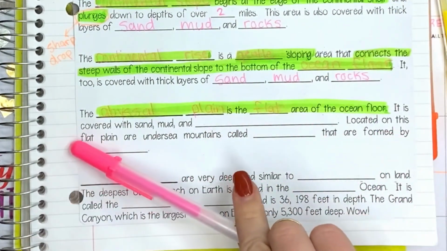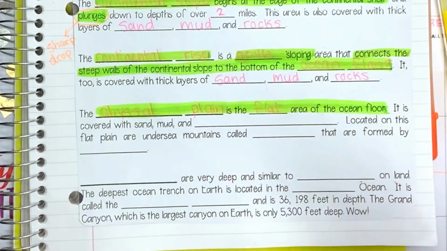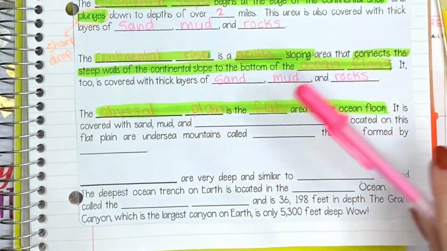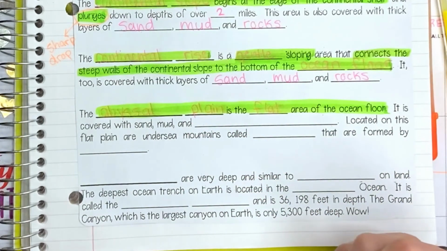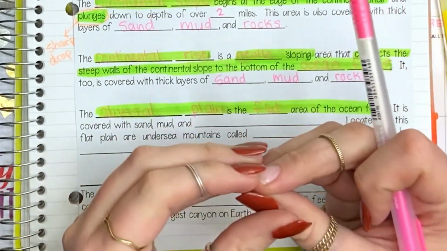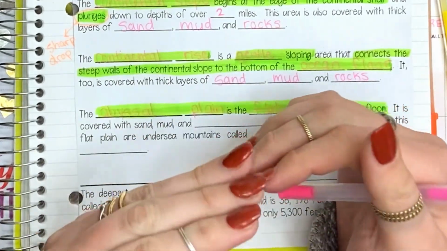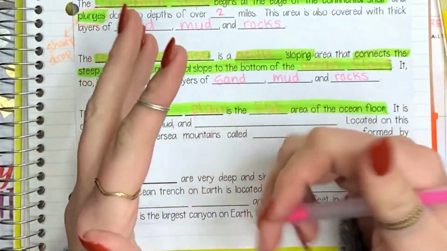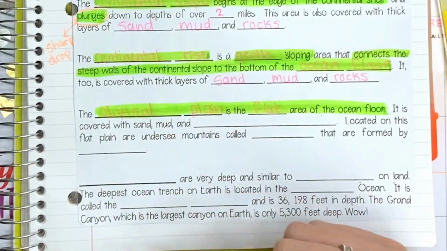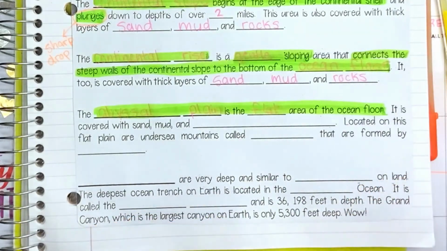It is covered with sand, mud, and blank. Now, this is not sand, mud, and rocks like the rest of the layers. This is sand, mud, and something else. Think about this. There are so many things that live in the ocean. And when those things die, either if it's a plant or if it's an animal, they usually sink to the bottom. Well, here we're at the bottom of the ocean, so it's kind of gross, I know, but at the very bottom of the ocean, there's a ton of remains that are just laying there and decomposing.